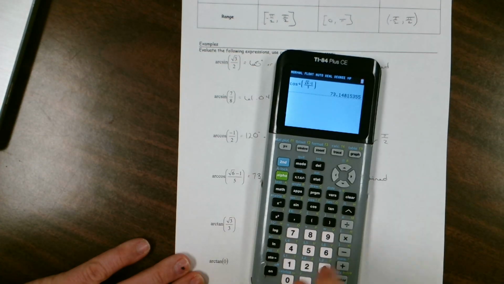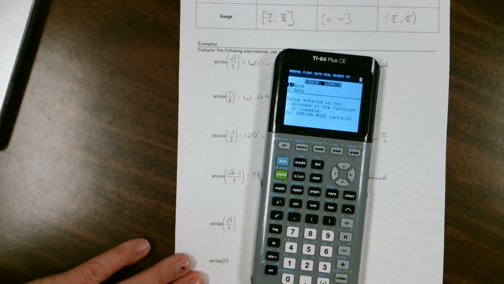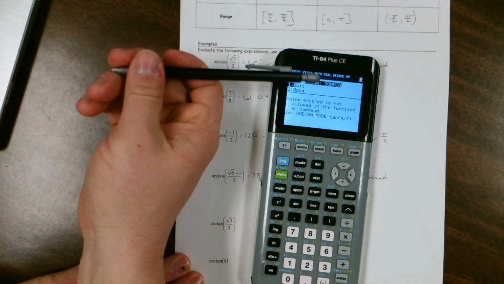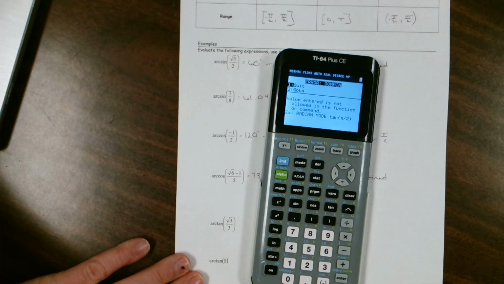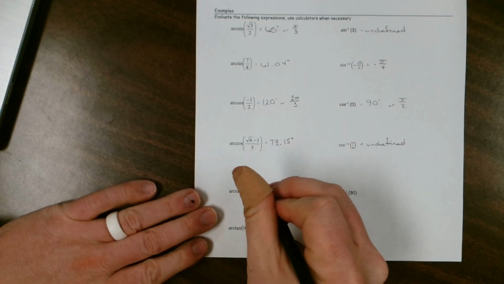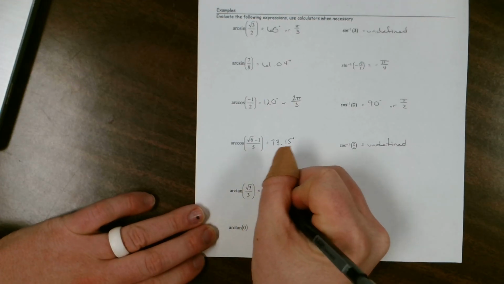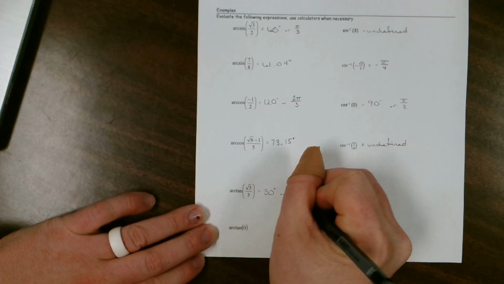We can even take a look at it on the calculator really quick. Arc cosine of 5/4. And you see our calculator says error domain. Okay, moving forward, arc tangent of radical 3 over 3. So what angles in quadrants 1 or 4 have a tangent value of radical 3 over 3? That's easy. That's going to be 30 degrees or pi 6.